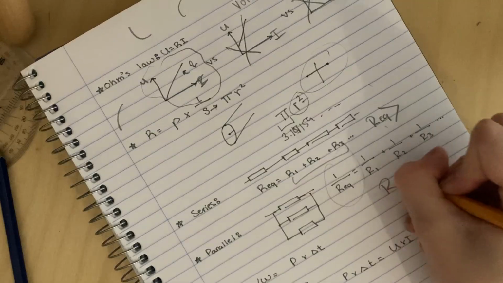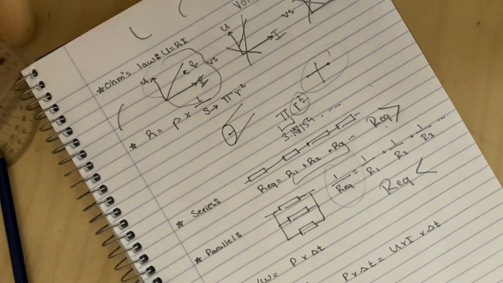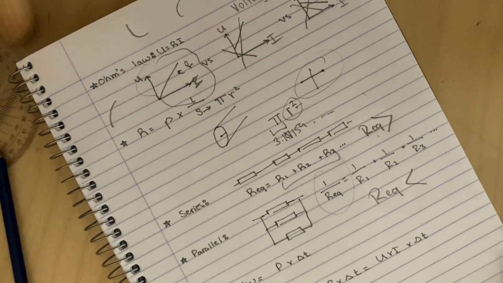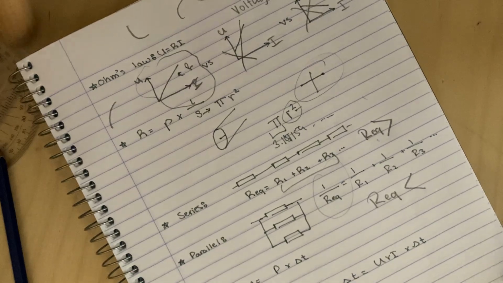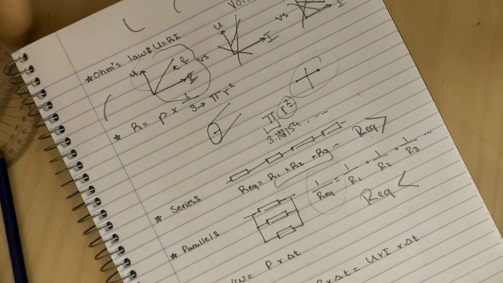In parallel, R equivalent is going to be smaller than the smallest one. So let's say your smallest resistance is 3 ohms. That's the smallest resistance of the resistors that you have. R equivalent is going to be smaller than 3 ohms.